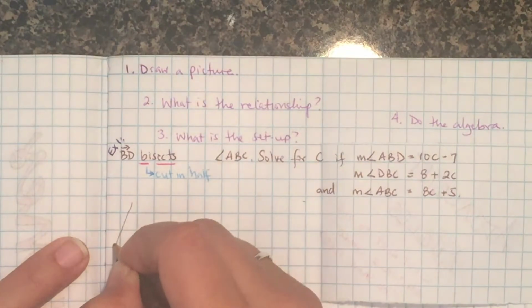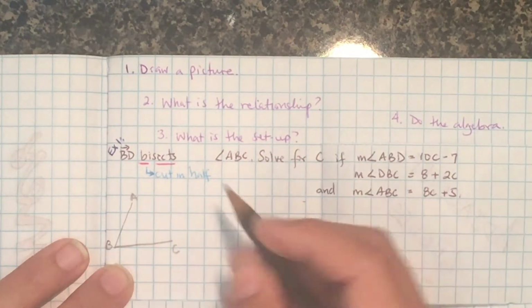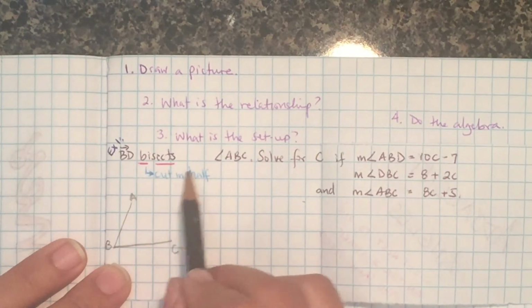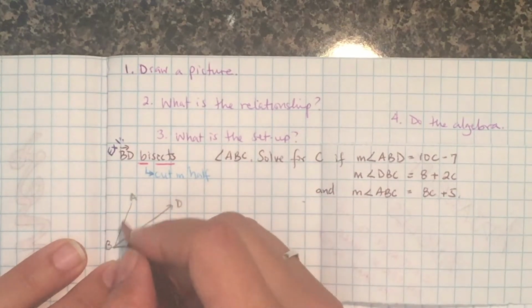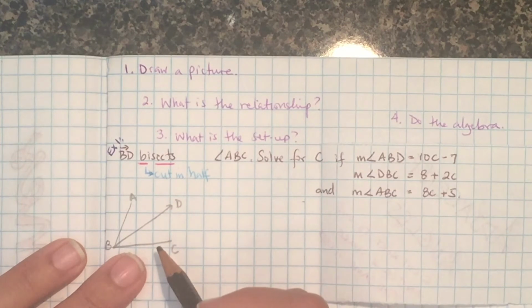You don't need to copy that third thing down. I'm going to cancel it later. If you're copying it down, you're obviously not listening. So we're going to first draw it, so ABC, and BD bisects that, so it cuts it in half. So we're going to cut this angle in half, and that's going to be our line BD. Alright, so that means that angle is equal to that other angle.